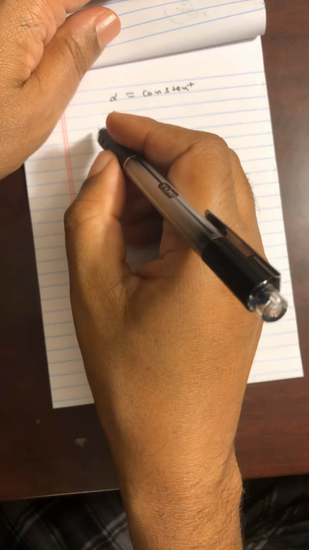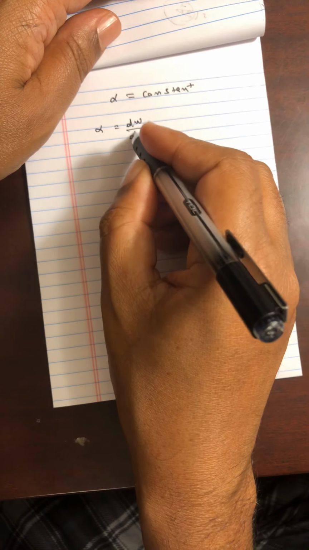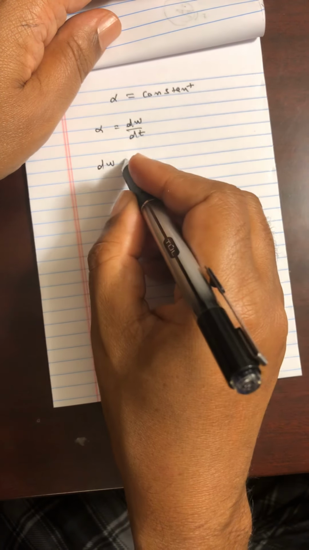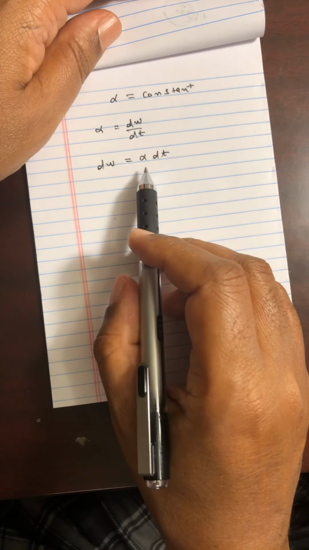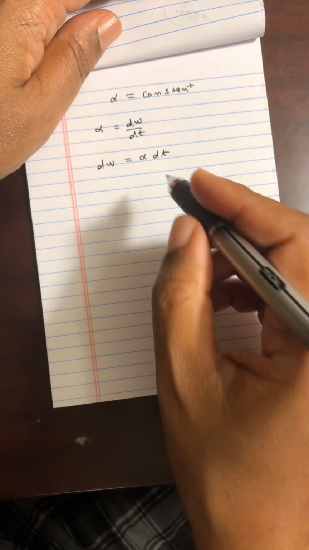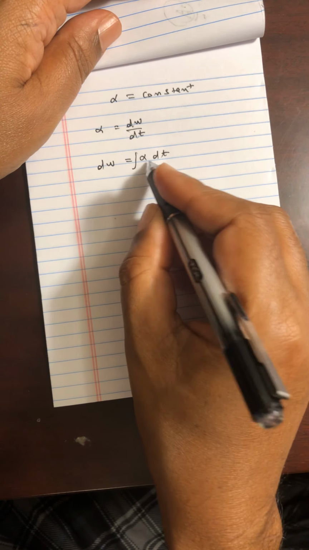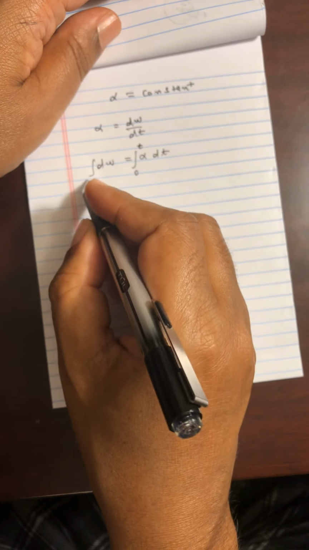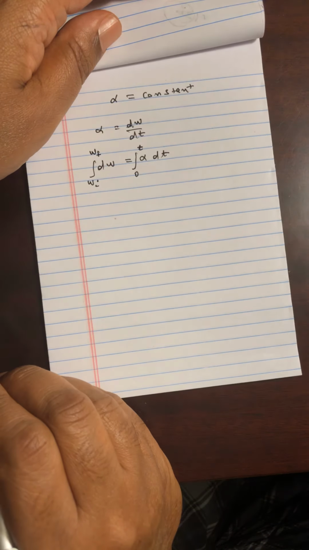So what does alpha equal to? Alpha is the derivative of angular velocity with respect to time, right? So we can say d omega equals alpha dt. Now remember, for this kind of motion, alpha is a constant. Now let's integrate both sides. As the time varies from 0 to t, this varies from initial angular velocity to a final angular velocity, okay?